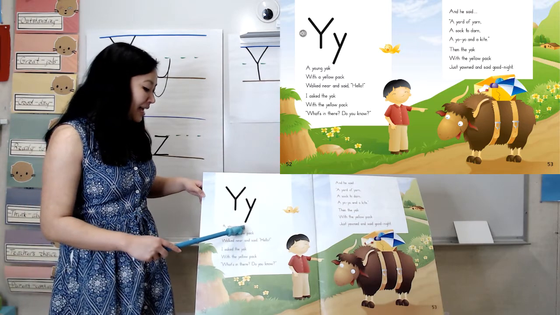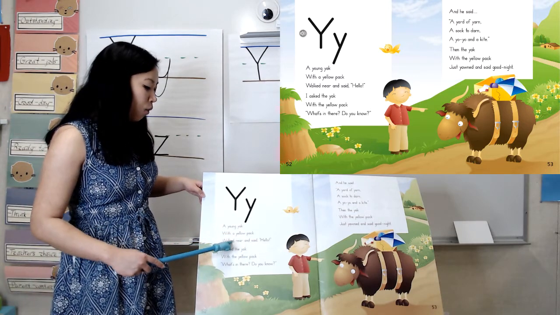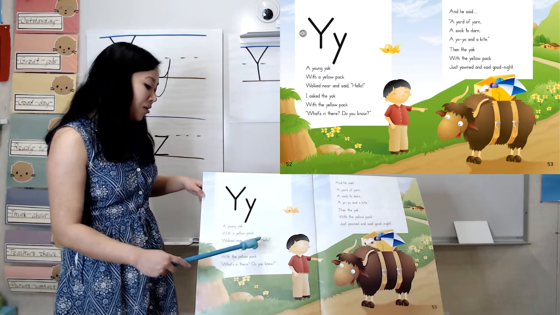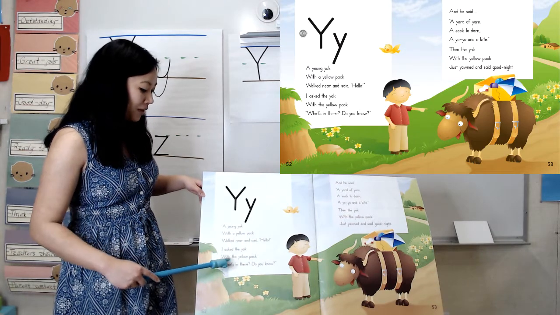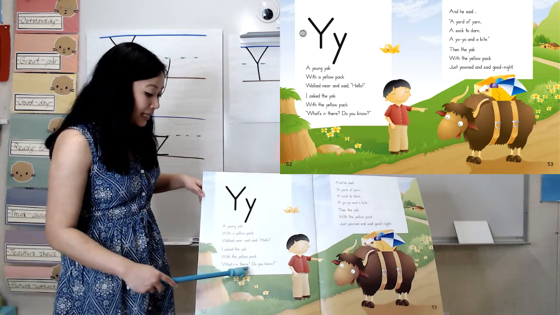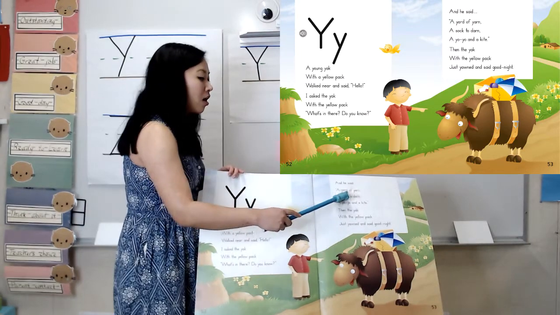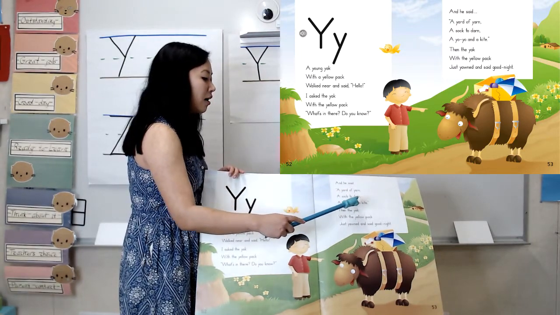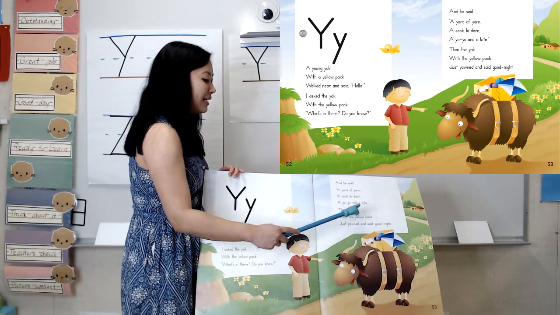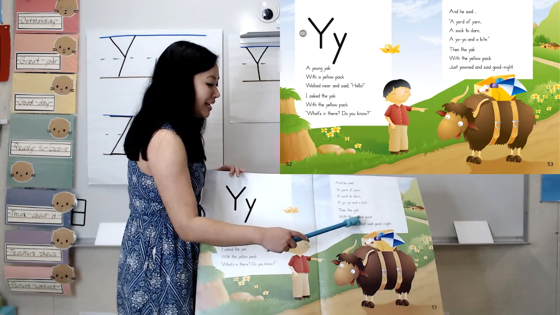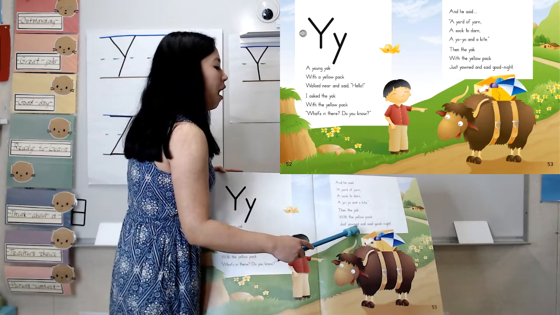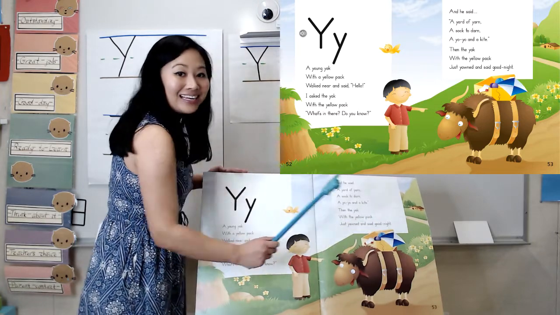A young yak with a yellow pack walked near and said hello. I asked the yak with the yellow pack, what's in there, do you know? And he said, a yard of yarn, a sock to darn, a yo-yo and a kite. Then the yak with the yellow pack just yawned and said good night.